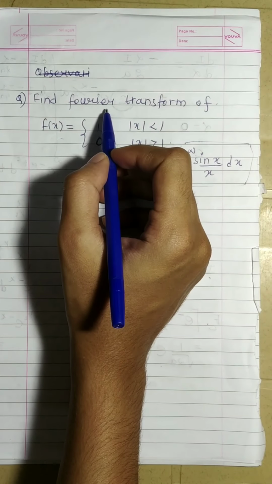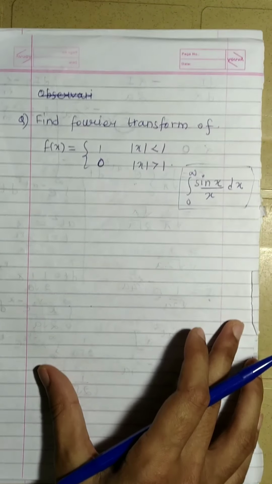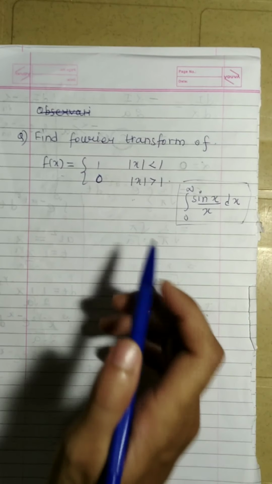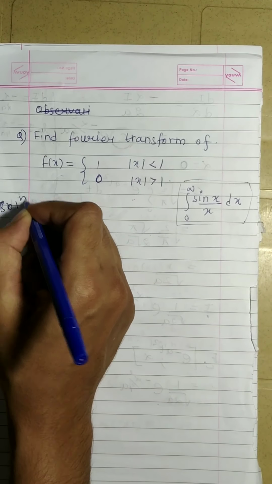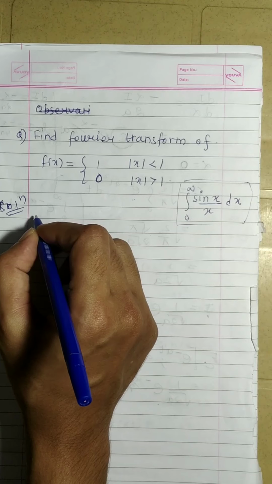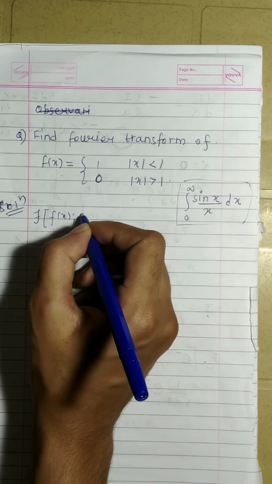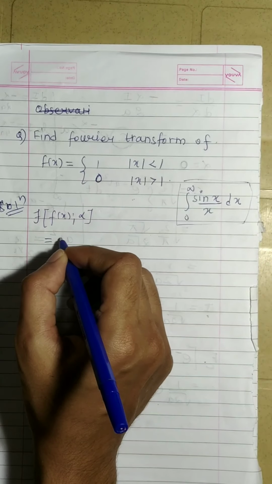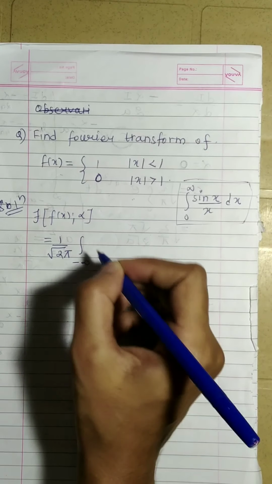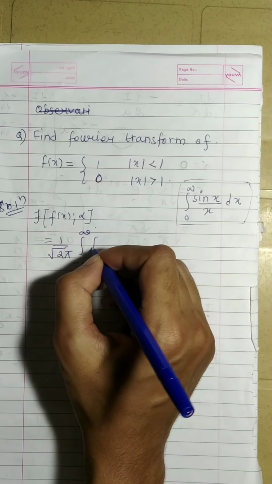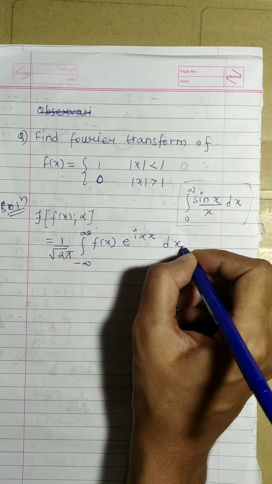Let us look at one more example. Find the Fourier transform of this function. By using the Fourier transform formula, we will have 1 upon root of 2 pi integral from minus infinity to infinity f of x e raised to I alpha x dx.